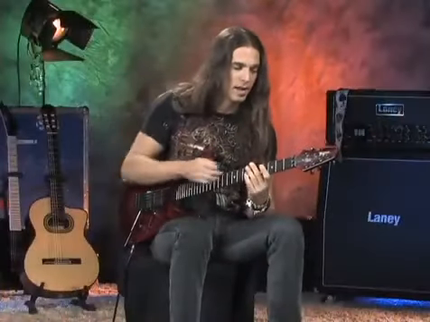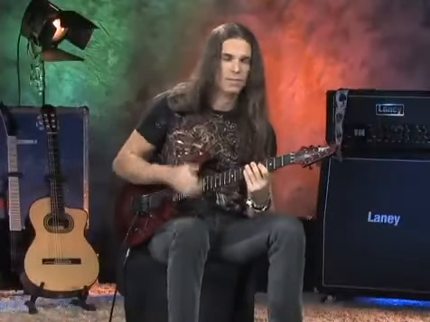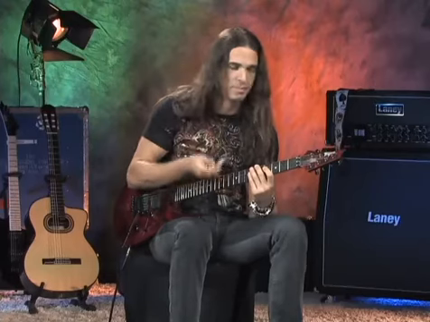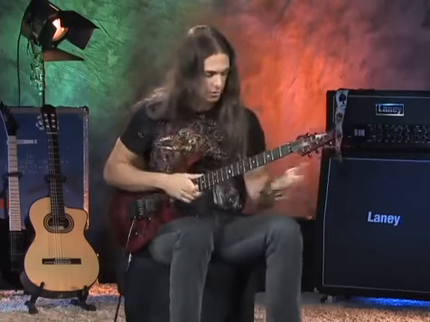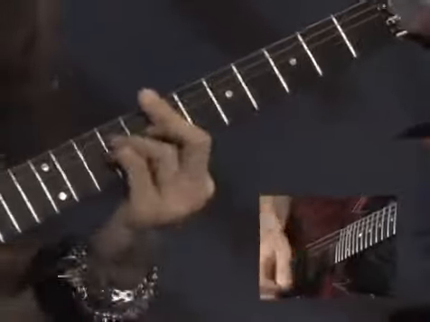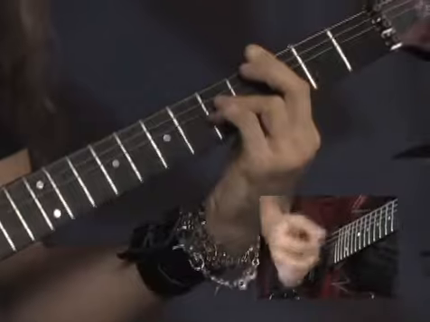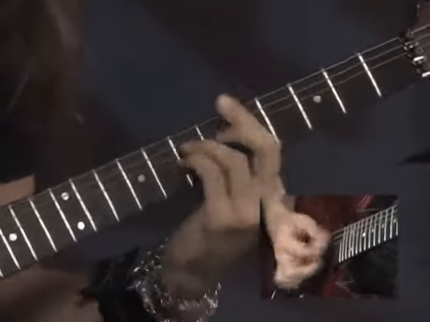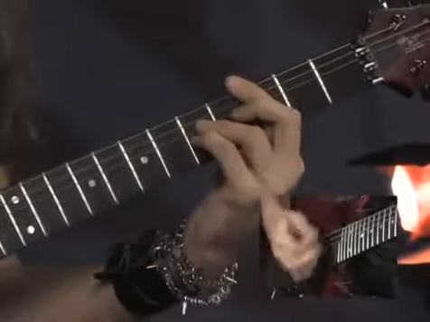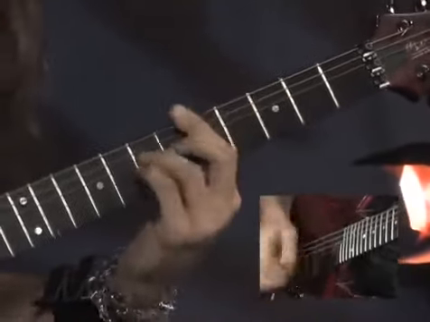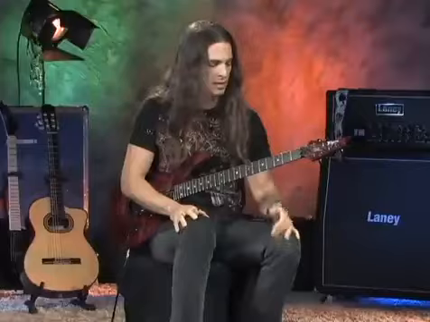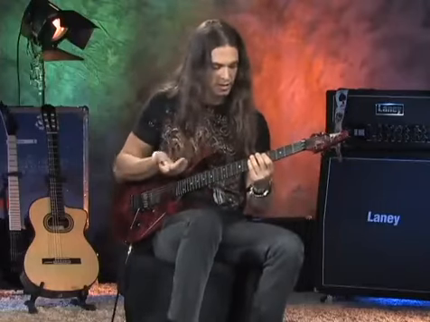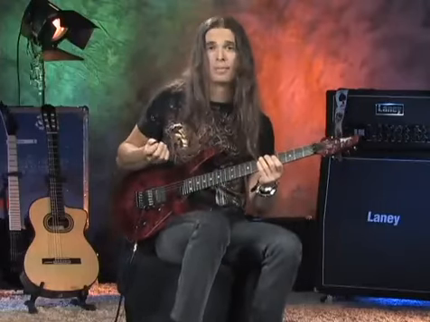Okay, let's try to apply all this knowledge we got now, the modes, the arpeggios, the passing tones, into a very common rock progression. I would suggest E minor, C major. That's a very common chord progression, and normally a rock guitar player would play what?